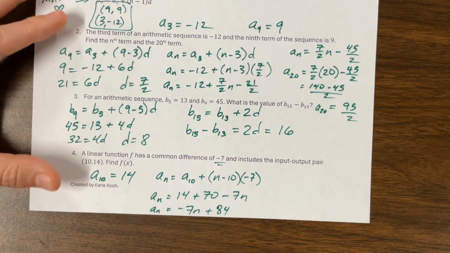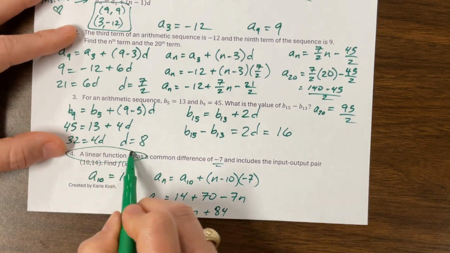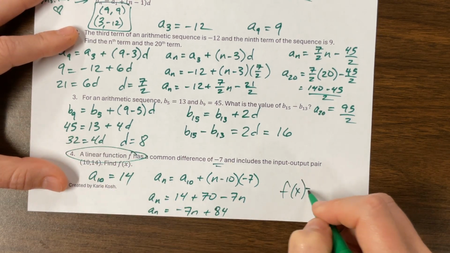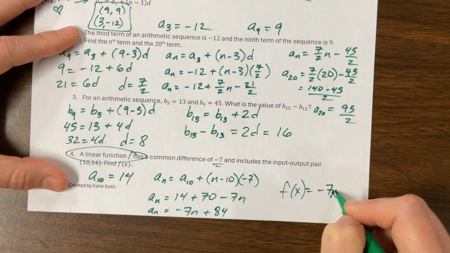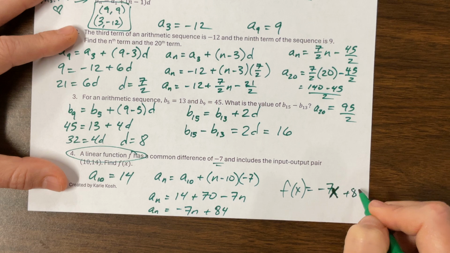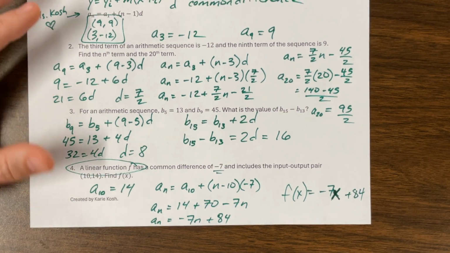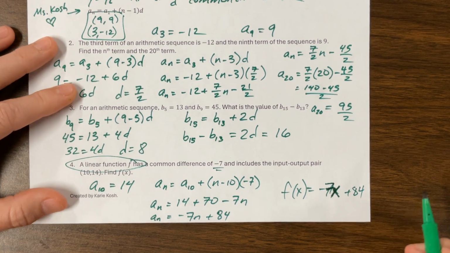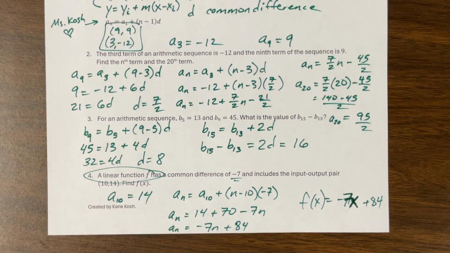And so therefore the function, a linear function f of x, would be equal to negative 7x, not n. I was trying to write an n, did you see that? Plus 84. That's a mess, but there you go. I think we have done all the math on this page.